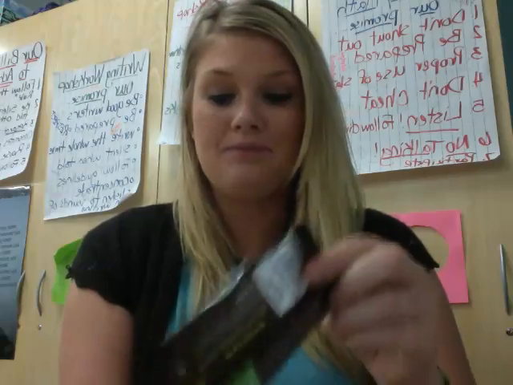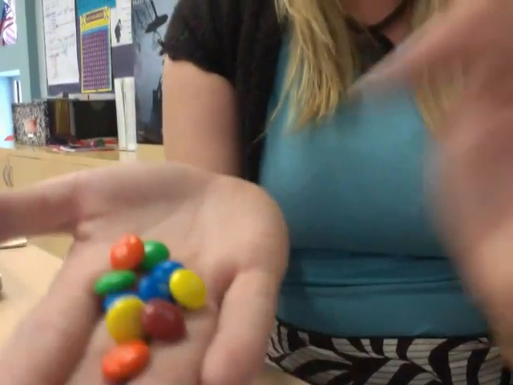So instead of counting every single M&M in the package, we're just going to take out 10 and decide what is the sample, what is the average of yellow, red, blue, orange, brown M&Ms. So the first thing you're going to do is take out 10 M&Ms, and then you are going to count them. So I got here 10 M&Ms in my hand.